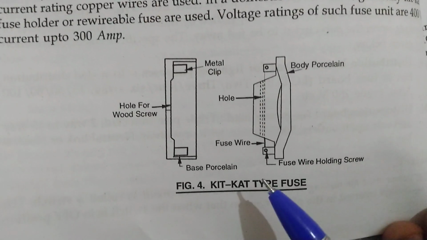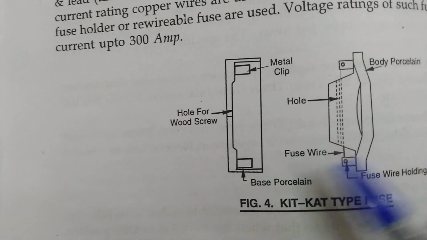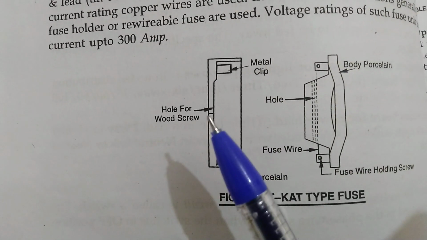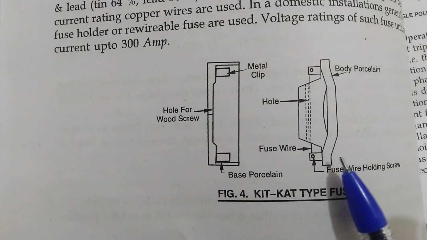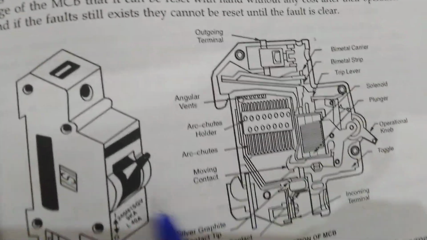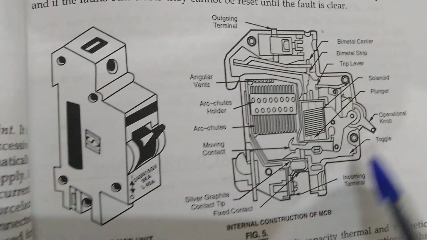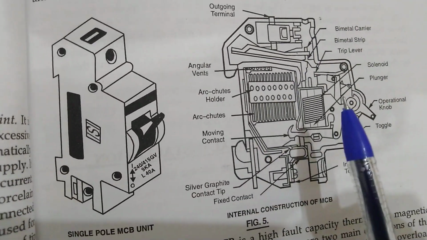Fuses are generally of KitKat type, or rewirable type fuses are generally used in domestic installation. Now a simple figure of the KitKat type fuse you can see. This is the KitKat type fuse. This is the base and this is the cover. When both of these combine, they form one unit, that is the KitKat type fuse, another name is rewirable fuse. And second, this is our MCB. This is a single pole MCB unit, and this is the internal construction of the MCB.